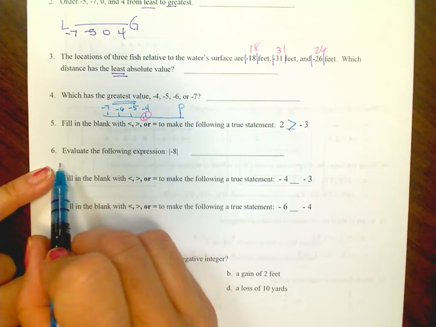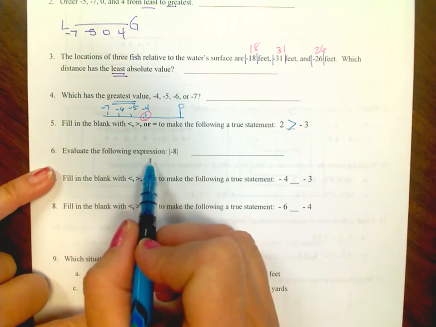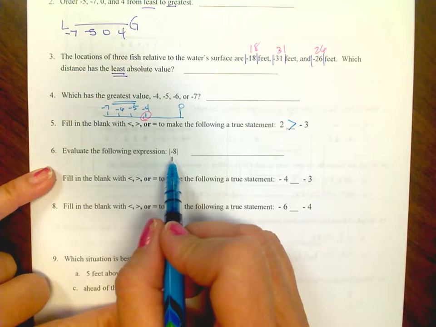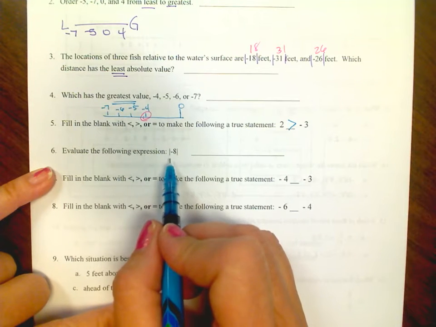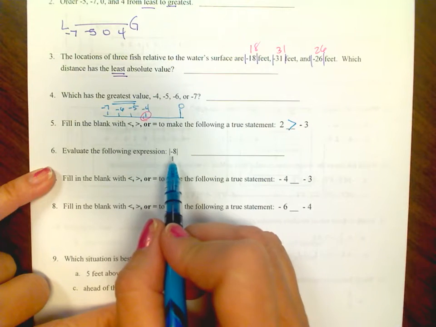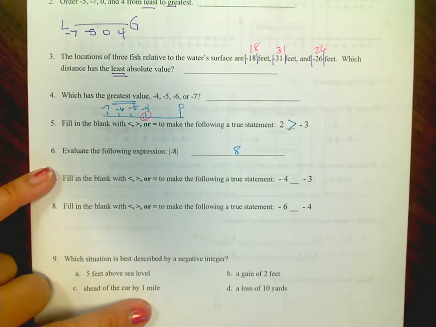Number 6, evaluate the following expression. What is the absolute value of negative 8? Remember, absolute value is never, ever negative. So the absolute value would be 8.